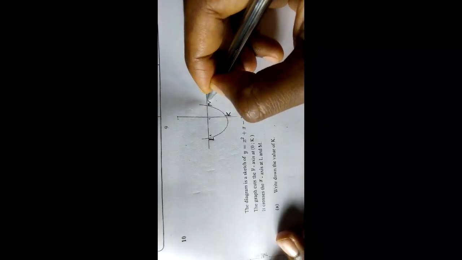It crosses the x-axis at L and M. So this is L and this is M. So this is the origin, which is point 0, which is (0, 0). Then we have the first question: write down the value of k.